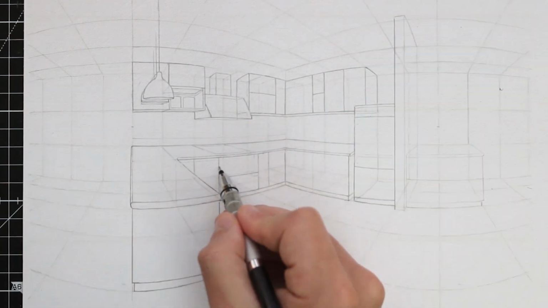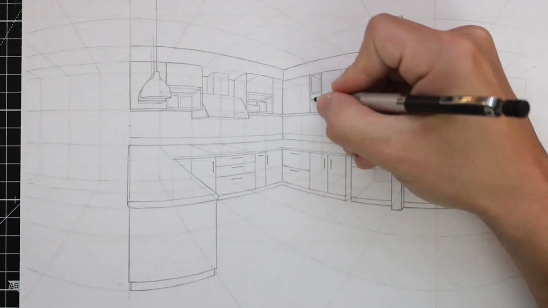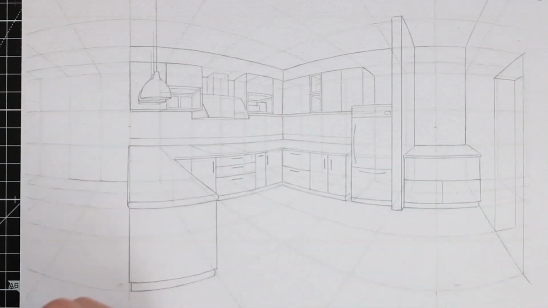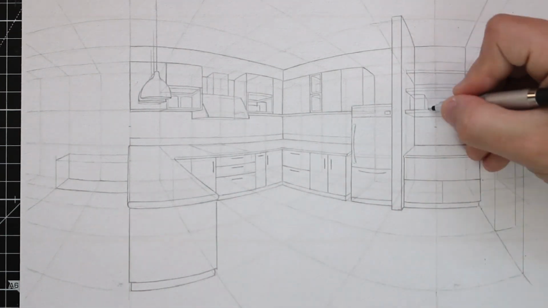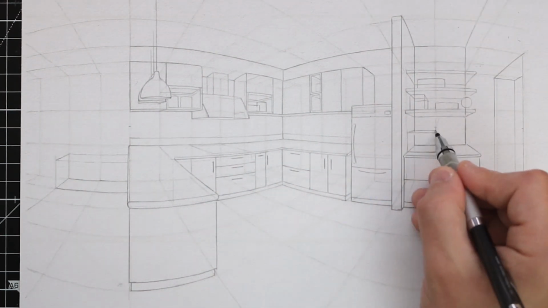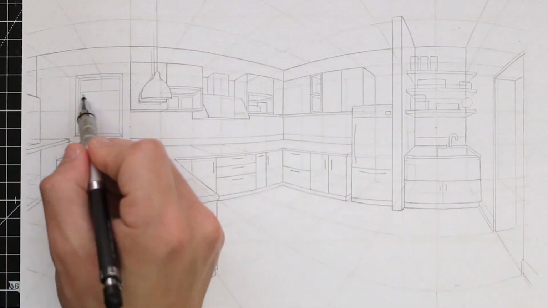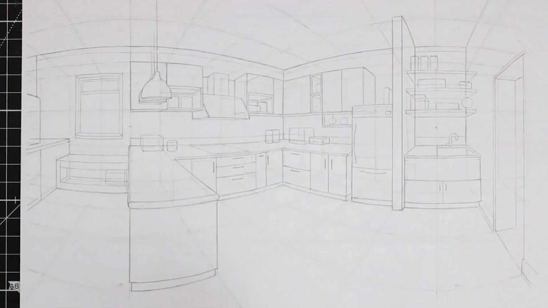If I use one of these squares of the grid to construct a box, I can then use another one of these squares anywhere else to construct the same box but in a different location. These boxes, in this case, are kitchen cabinets which I've drawn based on these grid lines. Remember that when drawing with this grid, vertical lines remain vertical, all other lines will converge to a vanishing point. I'll draw some smaller boxes around here as well to finish this off. So that is a fairly simple kitchen drawn in 4-point perspective using the grid that we had constructed.